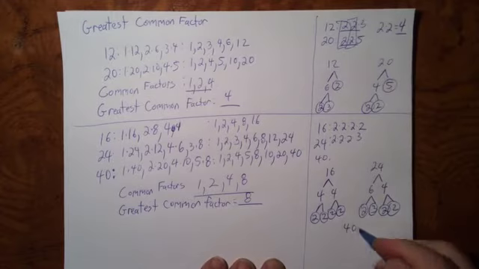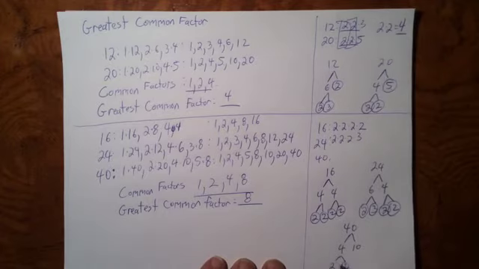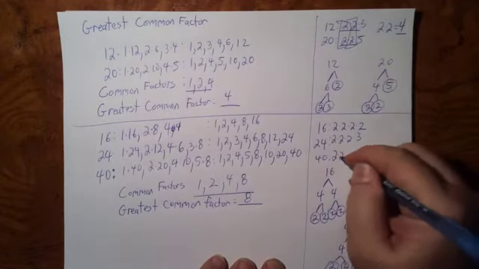40, I'll write down here. This is going to be 4 times 10. 4 is 2 times 2. 10 is 2 times 5. So now I can go ahead and write 40 as 2 times 2 times 2 times 5.